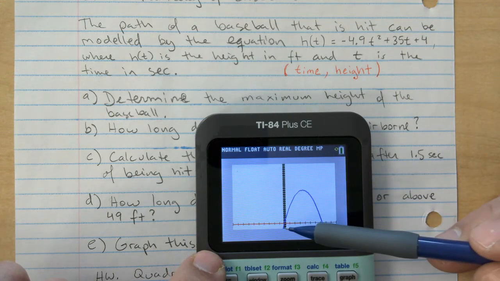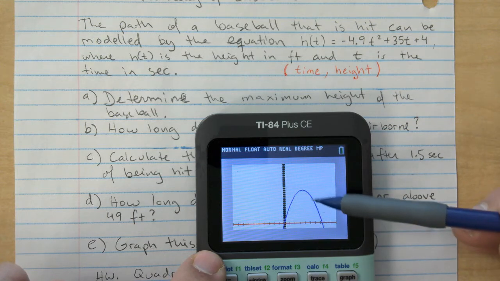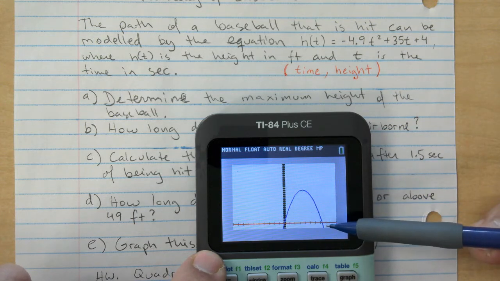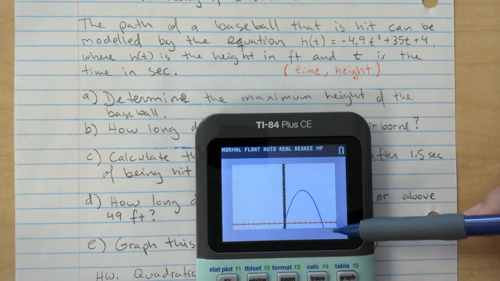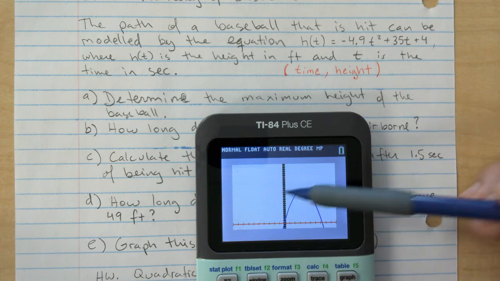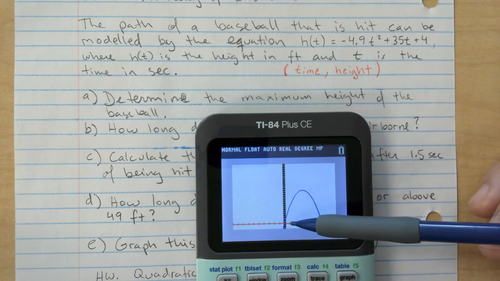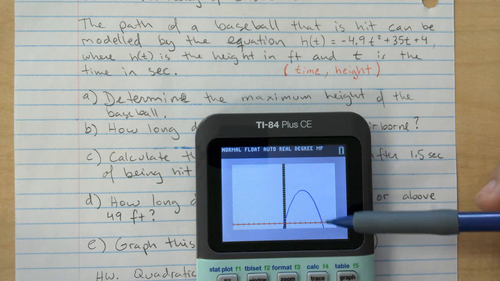And there you have it. So as soon as you see the full parabola, you're good. Now, as I said yesterday, the calculator goes past the x-axis, right? It will show you everything. You have to make sure it's a word problem. Now we're sticking to this, right?